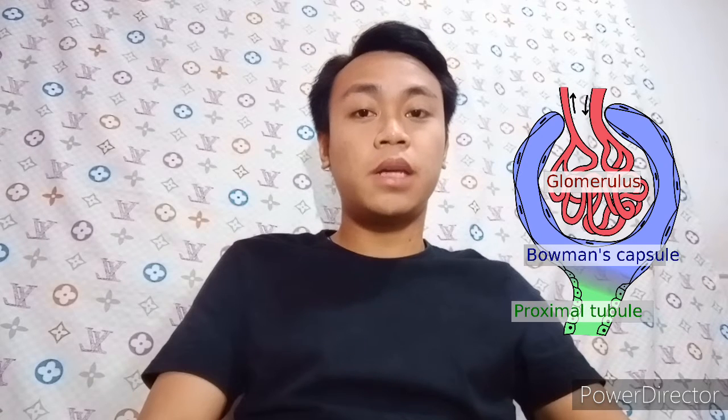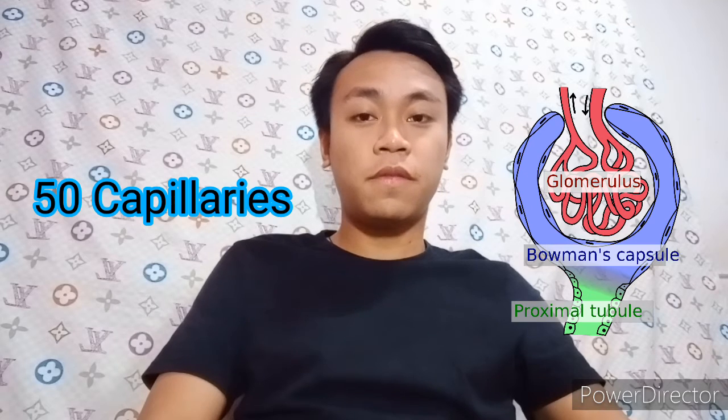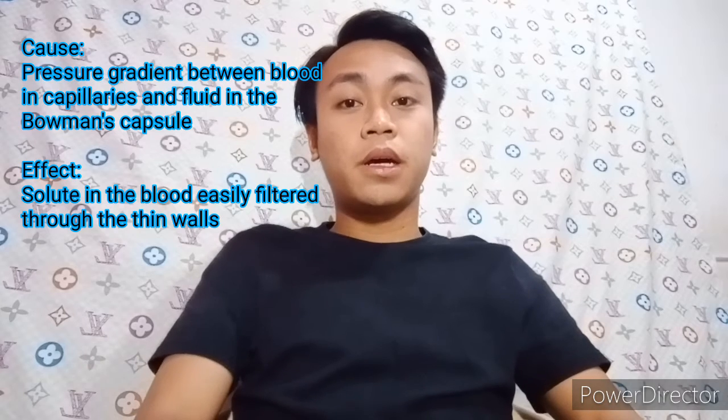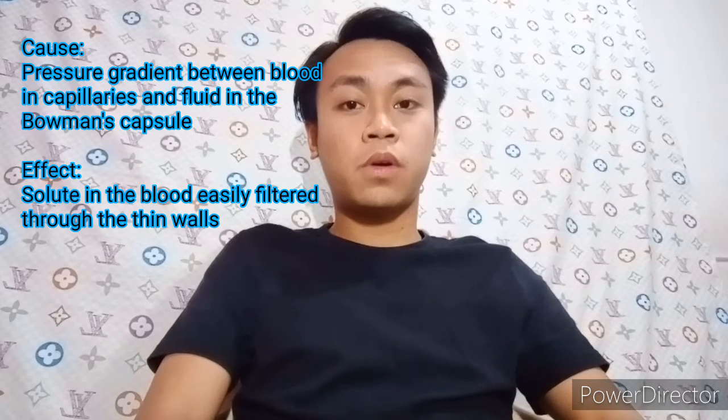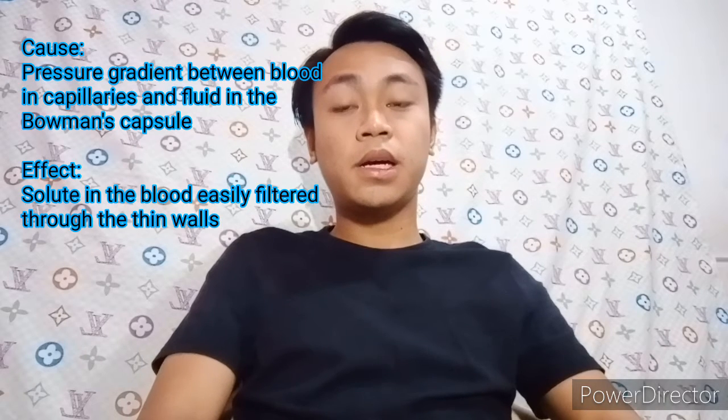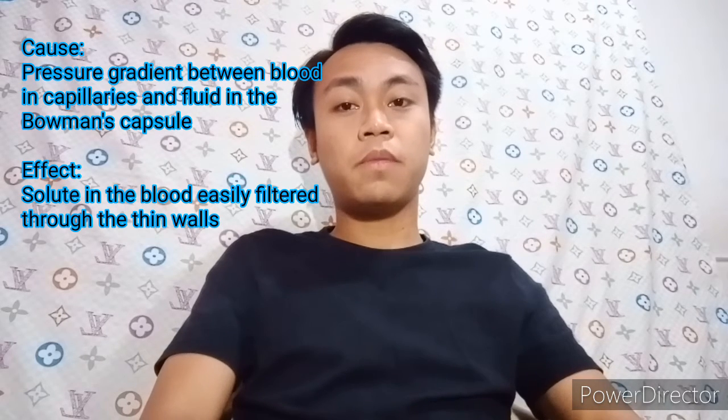So, the first is blood flows through the kidney by the renal artery, then enters the glomerulus in the Bowman's capsule. In the glomerulus, the blood is split into capillaries that have very thin walls. The solute in the blood is easily filtered through these walls due to the pressure gradient that exists between the blood in the capillaries and fluid in the Bowman's capsule.